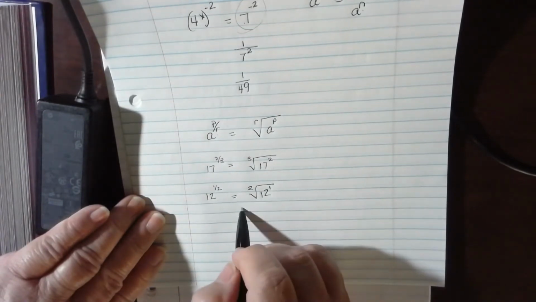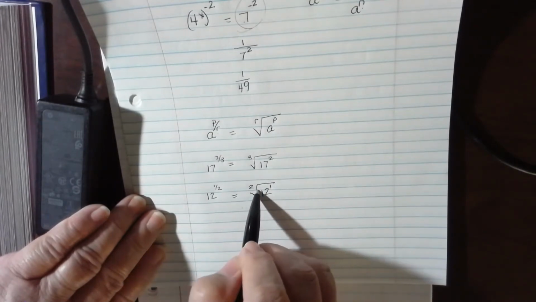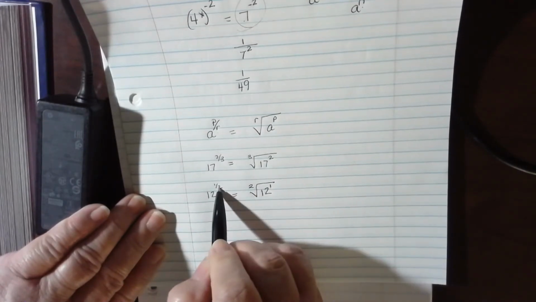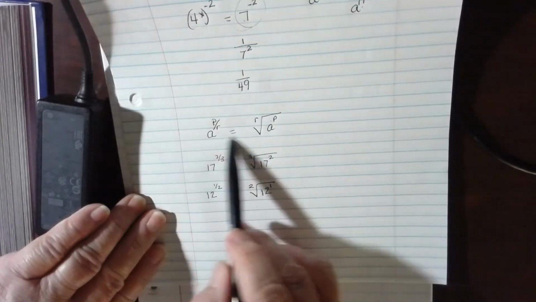And in section 6.4, there are a couple of cases where you have to go from radical back to an exponent. So you're going to need to keep this rule in mind.